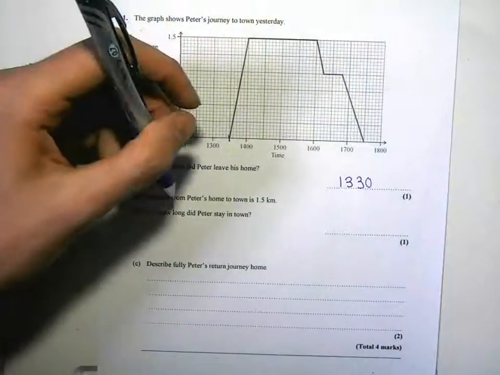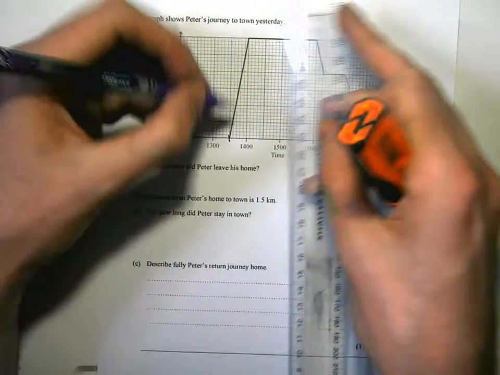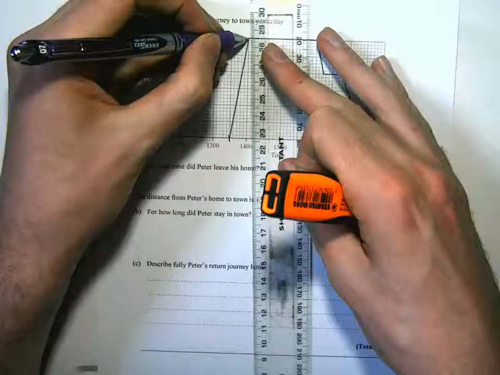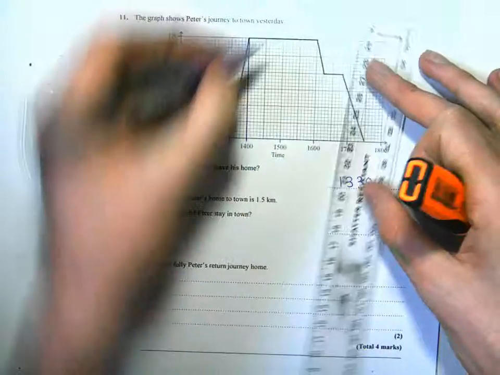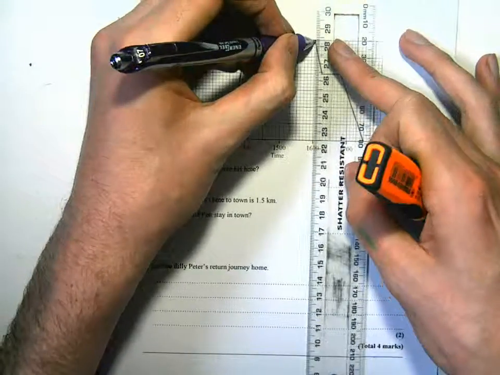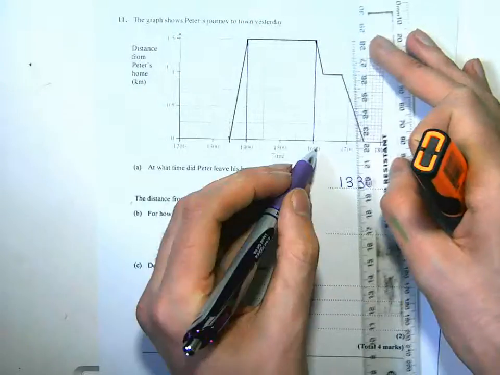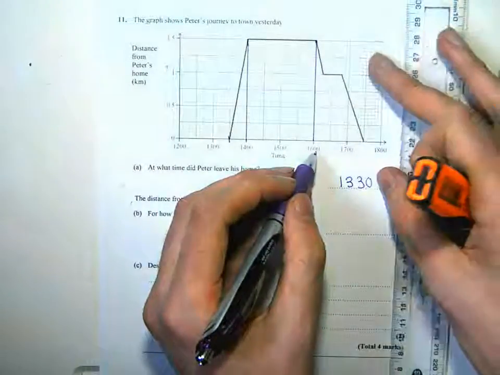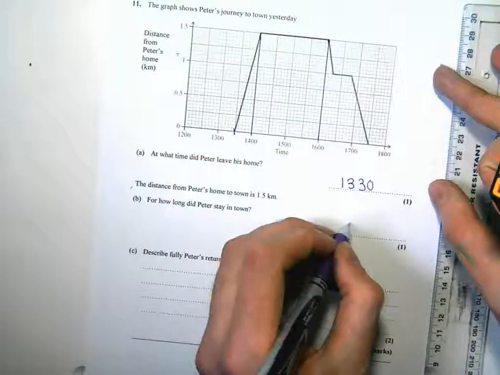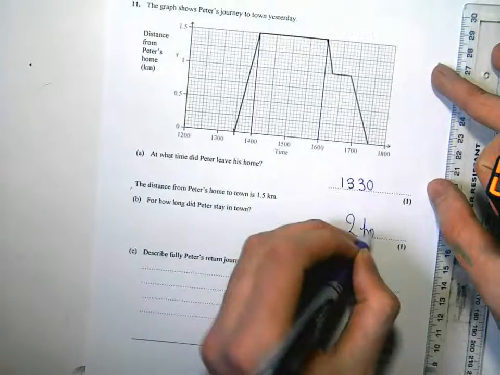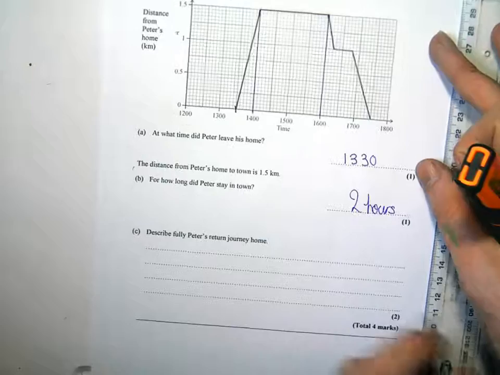So we want to find out how long he stayed in town. So let's see when he got there. He got to town at 2 o'clock, and he left town at 1600, at 4 o'clock. So he was in town for 2 hours. He was in town for two hours.